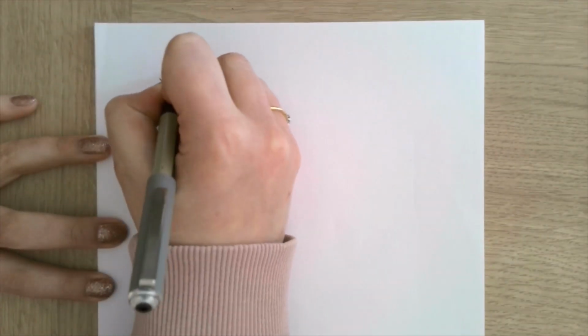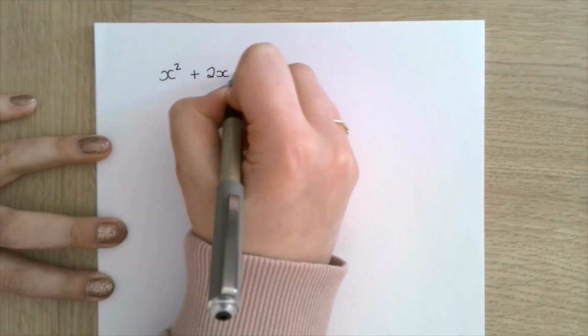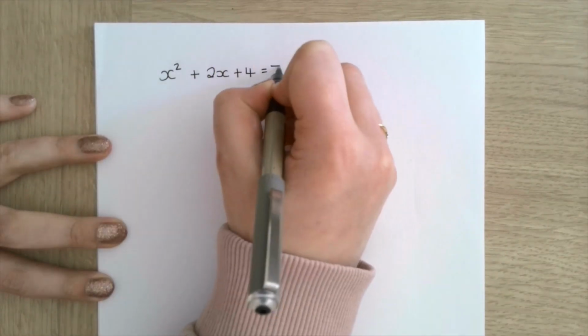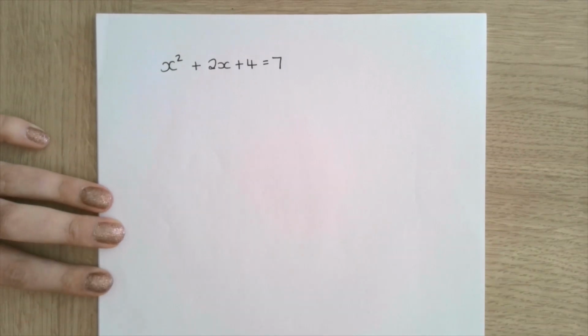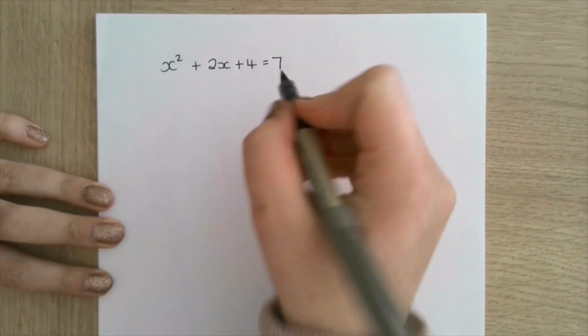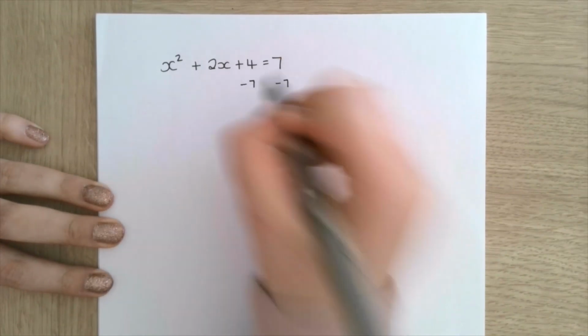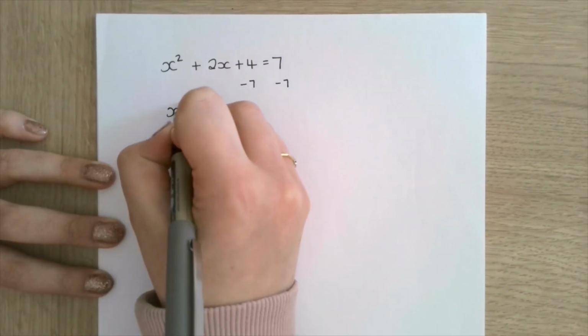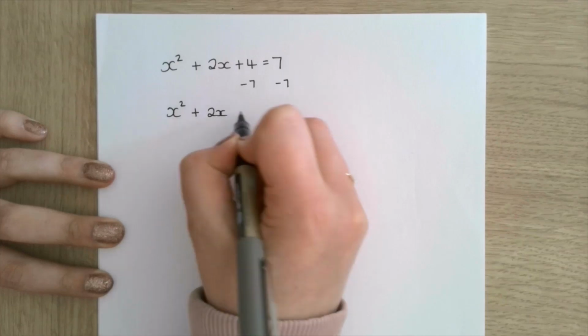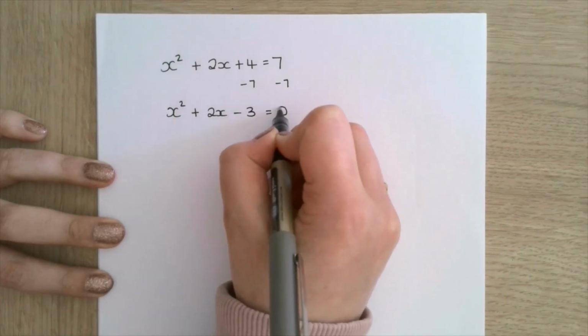One more example on this, and that is x squared plus 2x plus 4 is equal to 7. Now this time you can see that it is not equal to 0, so I need to rearrange it. Subtract 7 on both sides. I get x squared plus 2x minus 3 equals 0.